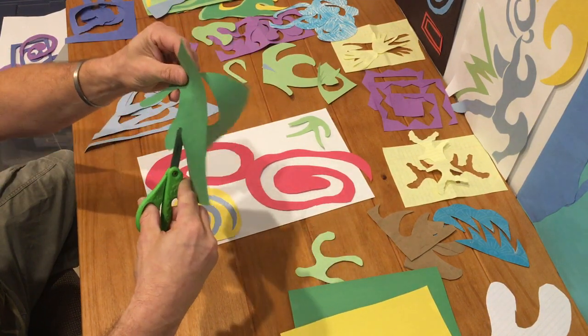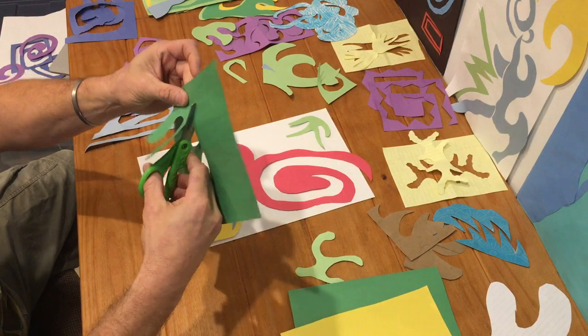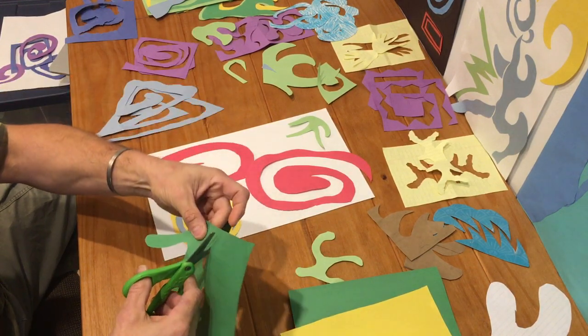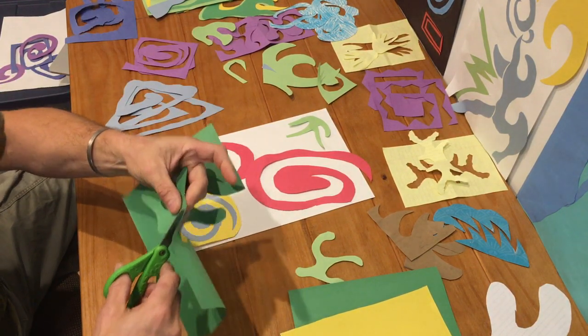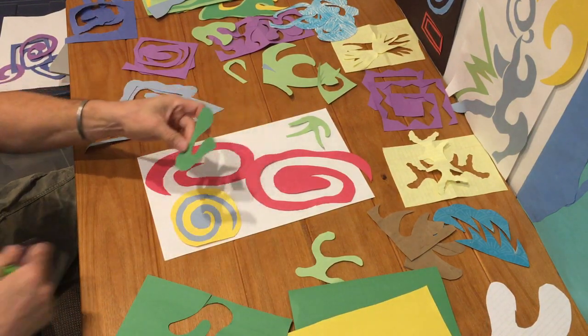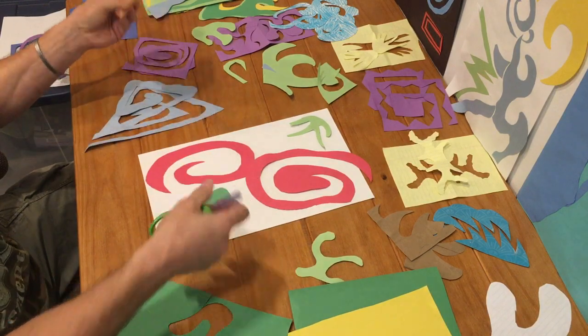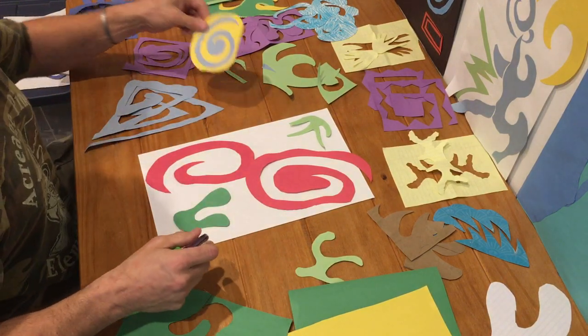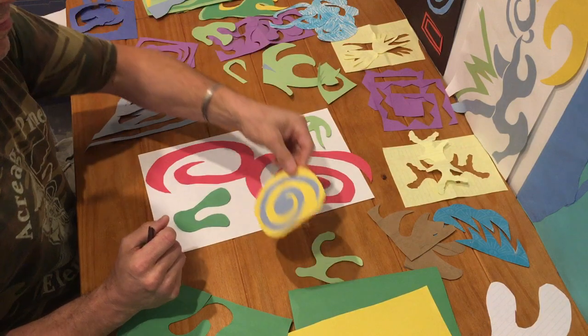Organic is different from mechanical. Mechanical are shapes that are very geometric and have hard edges. These are very soft edged. And of course, there's no limitations because even Matisse did use some soft edge and hard edge shapes together. And again, if you look at the images that I created in the reference images, you'll see that for yourself.